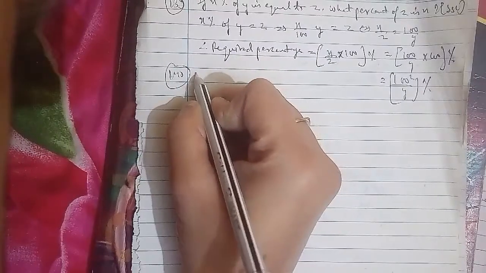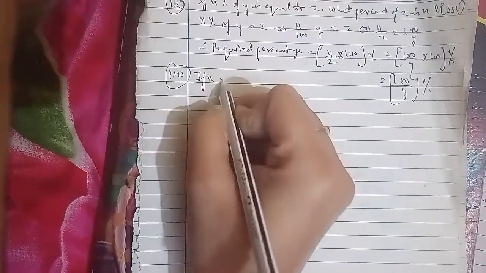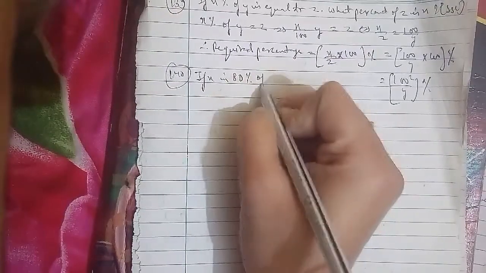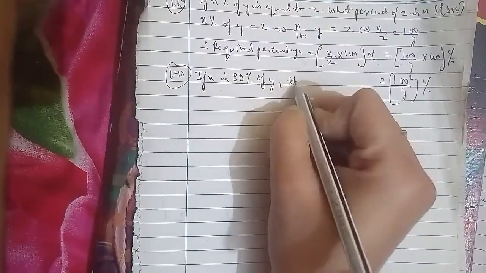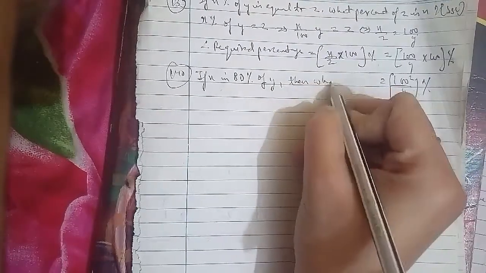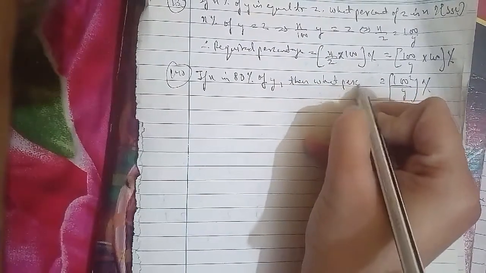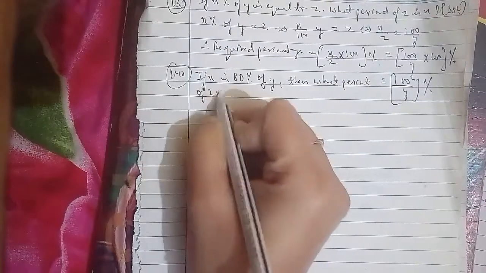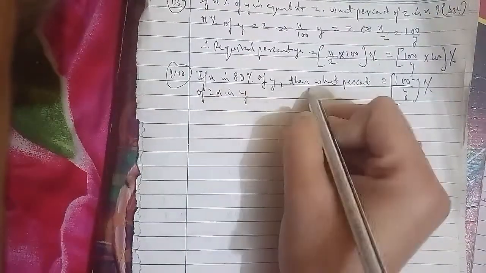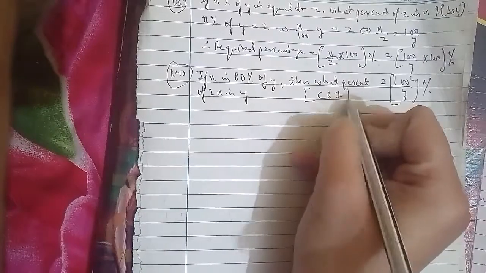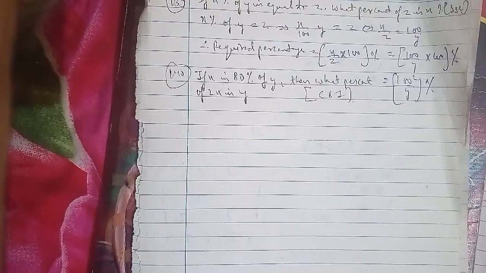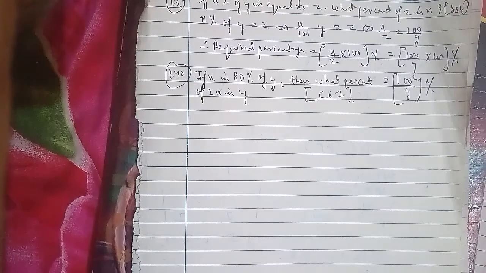If x is 80% of y, then what percent of 2x is y? This has been asked in a CBI examination paper. That has been an important one. The options for this are 40%, 62 1 by 2%, 66 2 by 3%, and 80%.